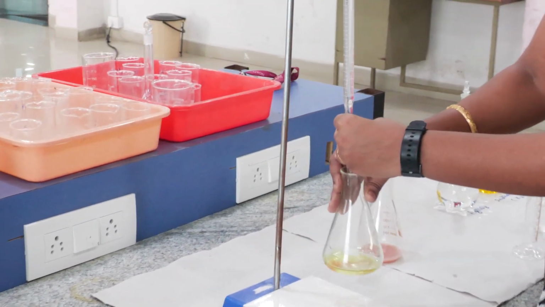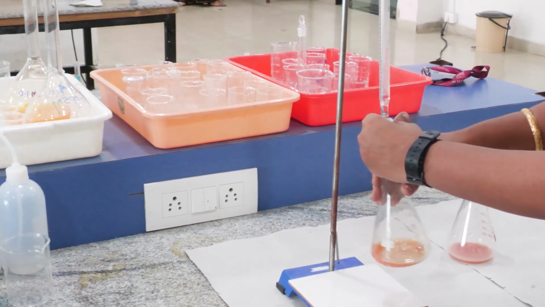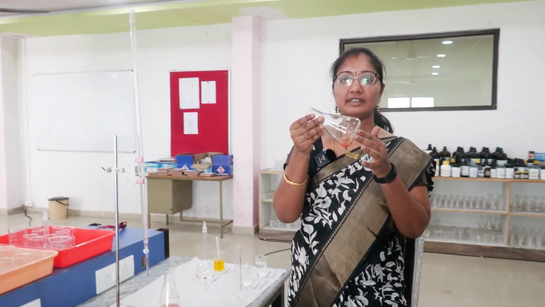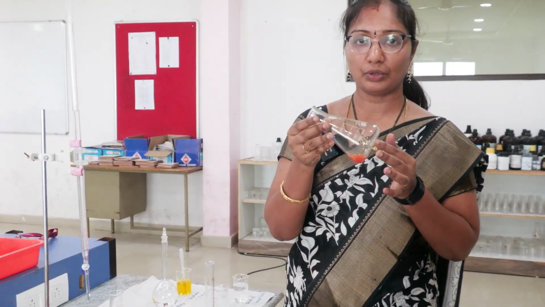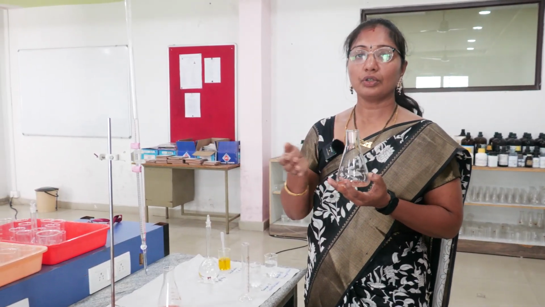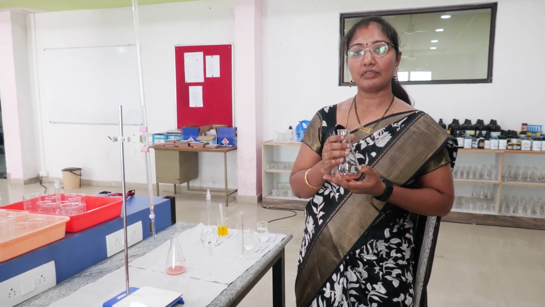Once the color forms, we have to stop the titration and note down the reading. So the brick red color was formed here. This is the end point of this solution. From this we are calculating V1 and V2. Let's move on to the observation table, where we will note down and calculate.